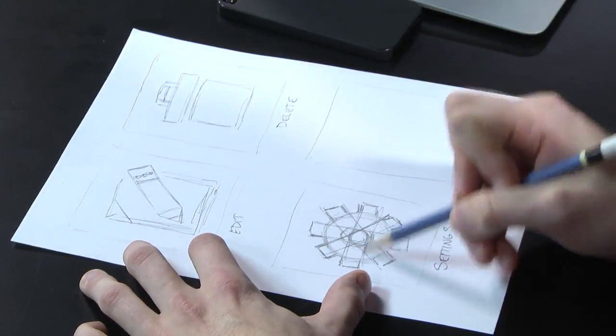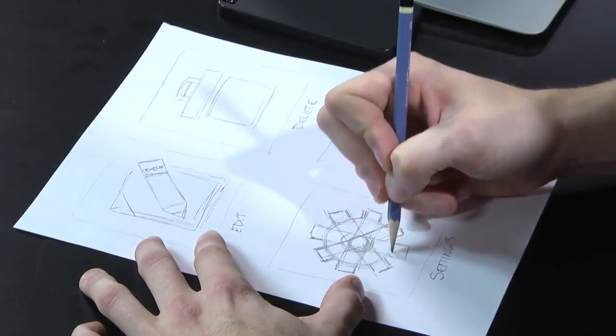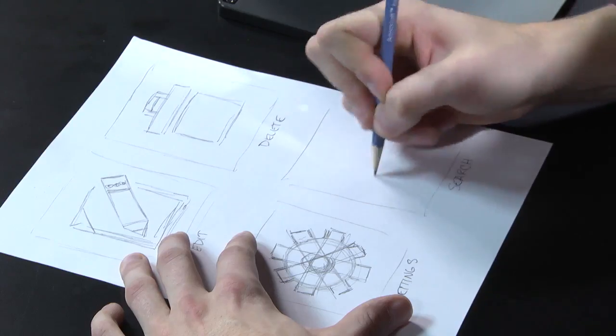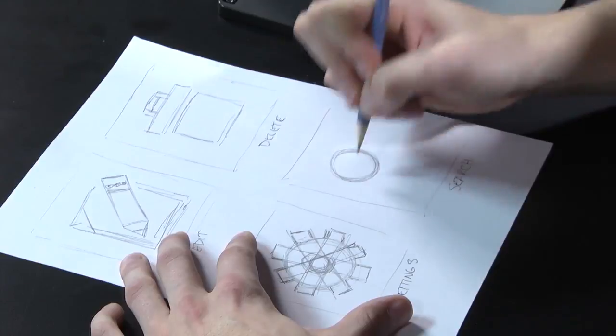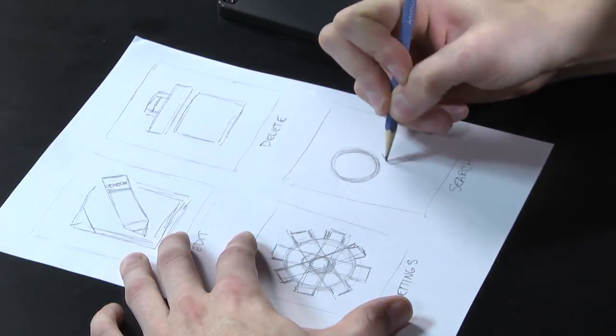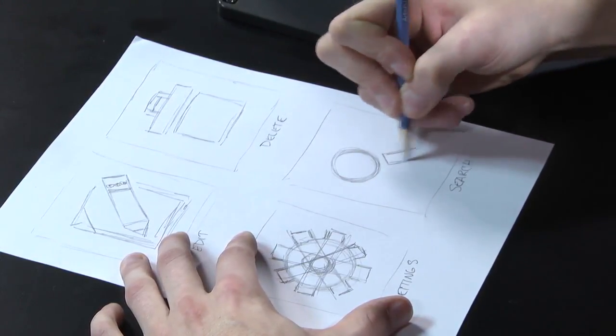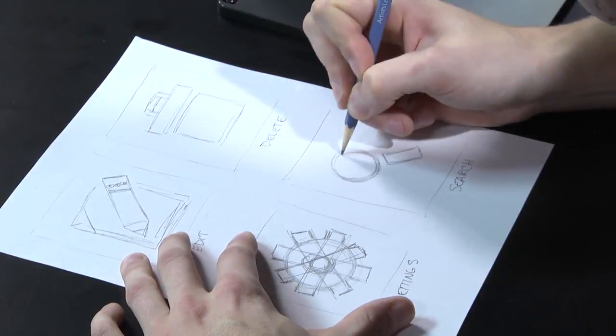Perfect. And for search, we're just going to use the good old magnifying glass, which is basically a circle on the top left with a 45-degree angled rectangle going down the side.